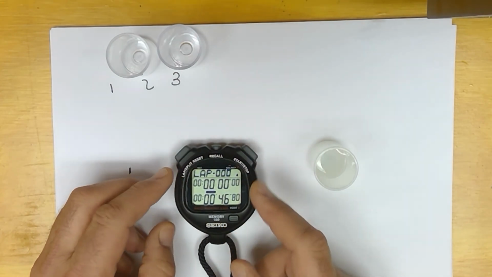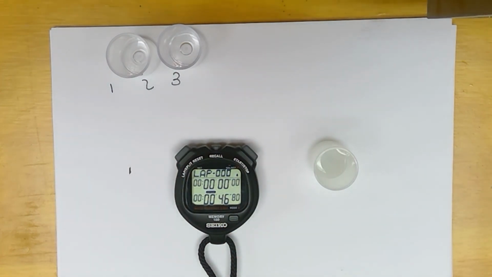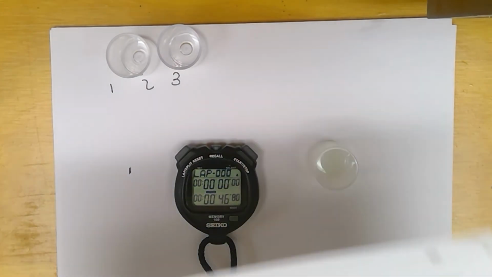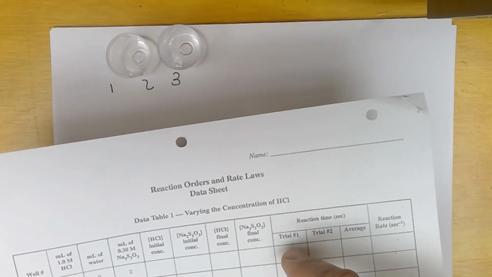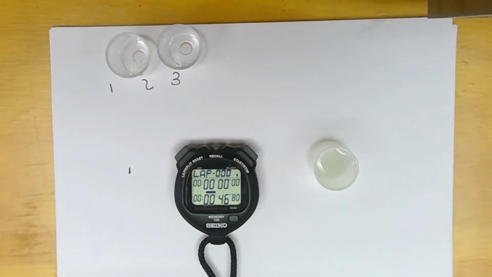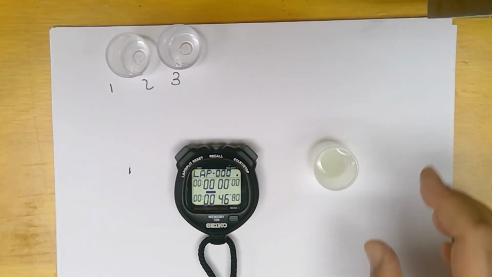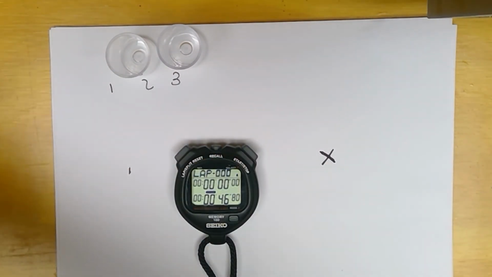And I'd say right about there. So for trial 1, under well number 1, which is right here, we're going to put 46.8 seconds. And we're going to put this aside.